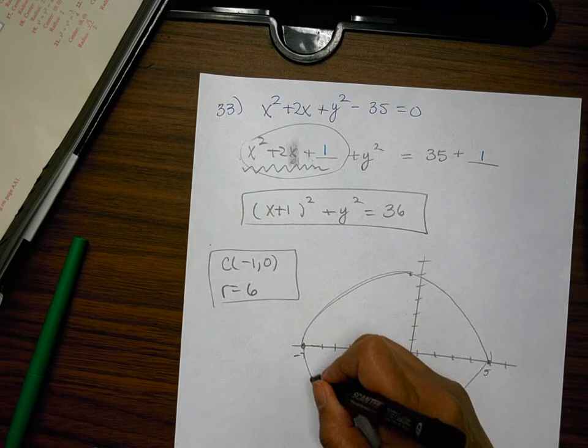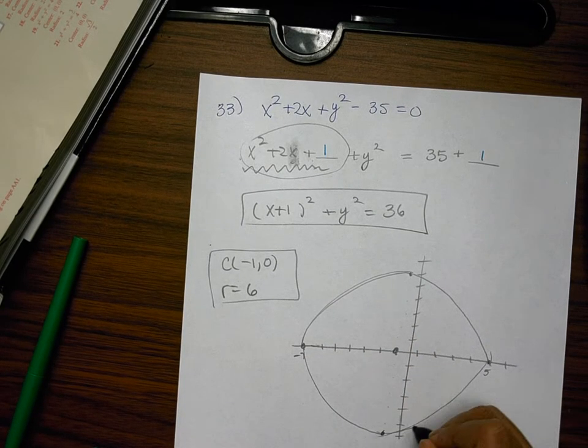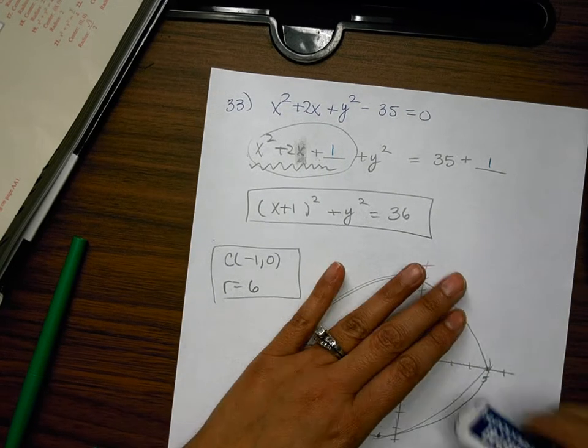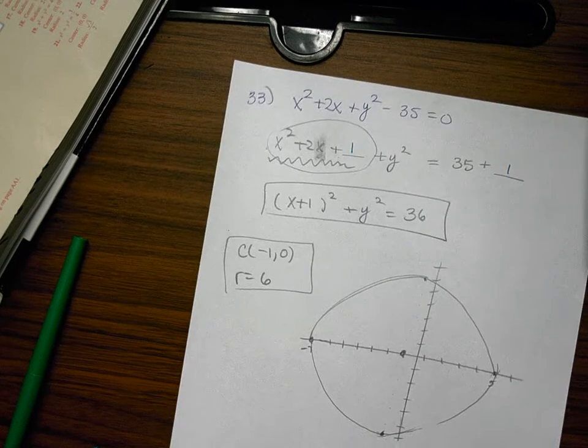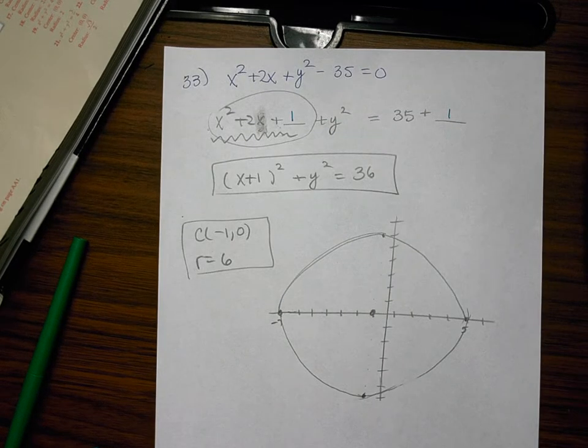Mine's not coming out very circly, but you know what it should look like. And that is it for this section of homework questions.